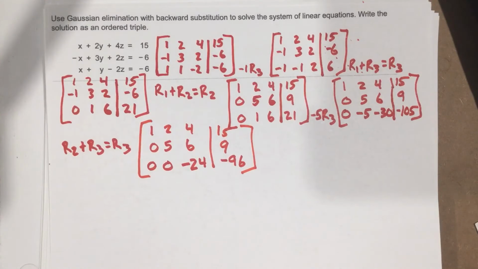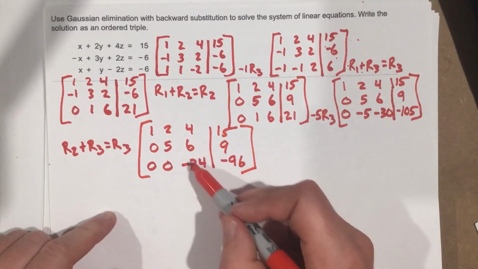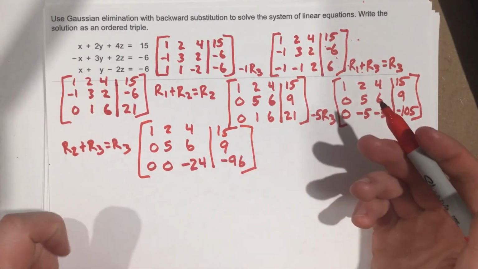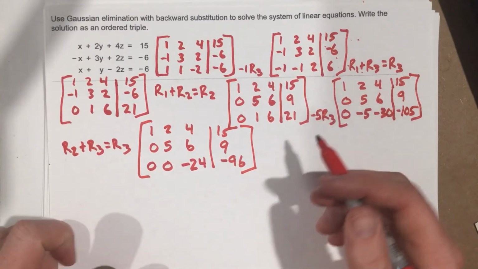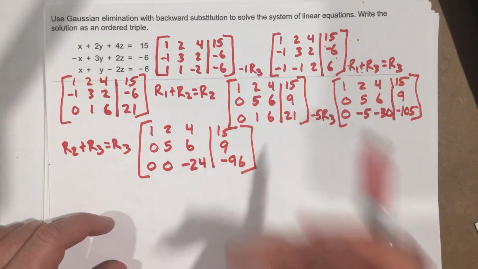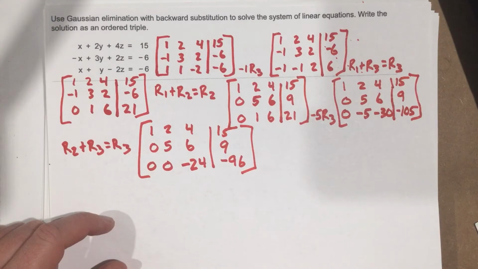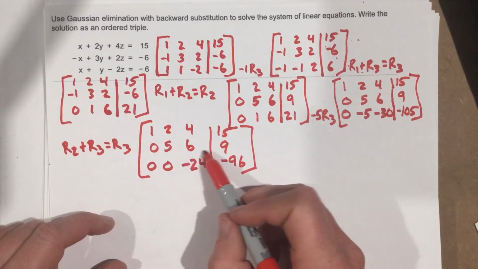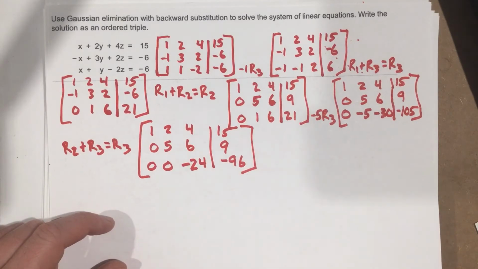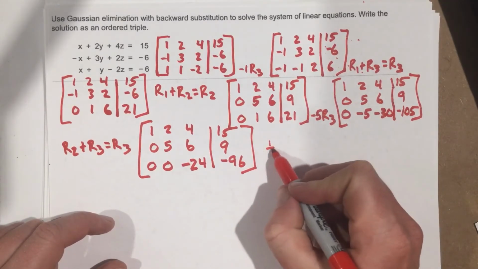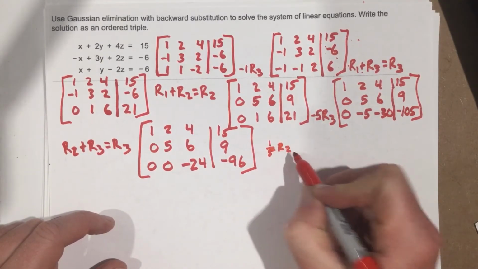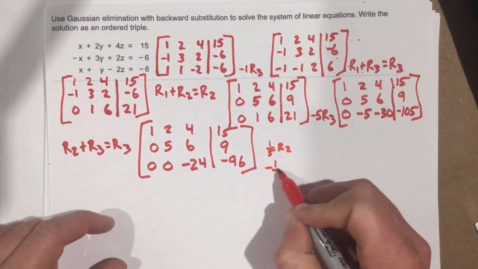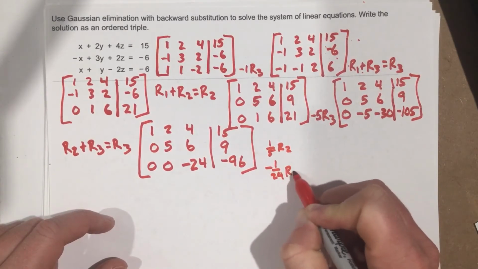All right, last step would be to make these bottom two both ones. Now, when we do this, we're going to basically take this times 1/5. So we're going to take 1/5, row 2, and we're going to take negative 1 over 24 to row 3.